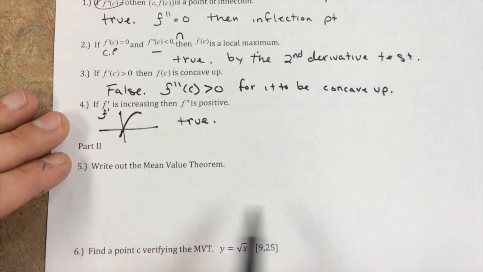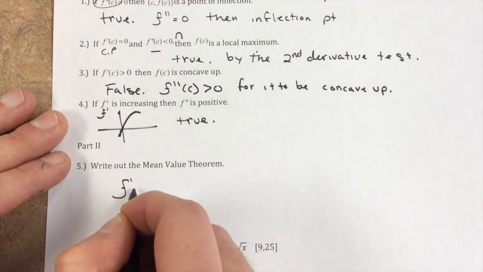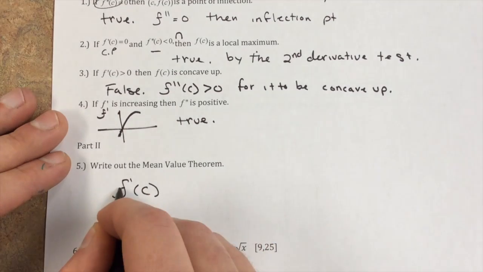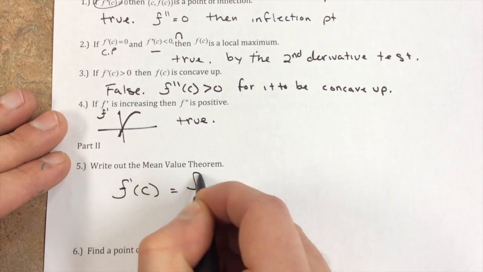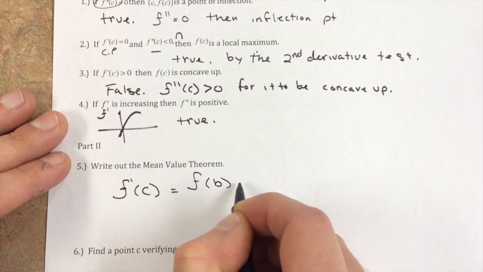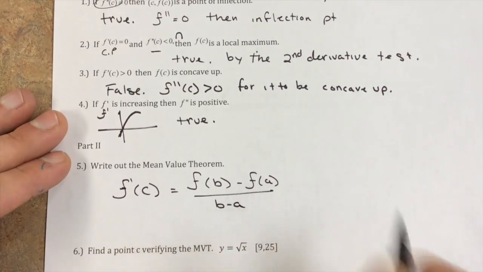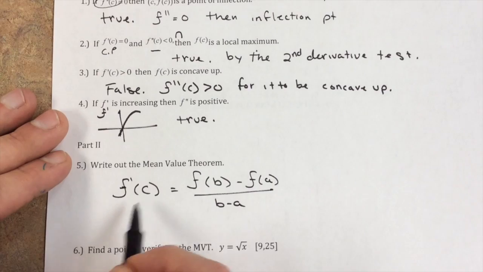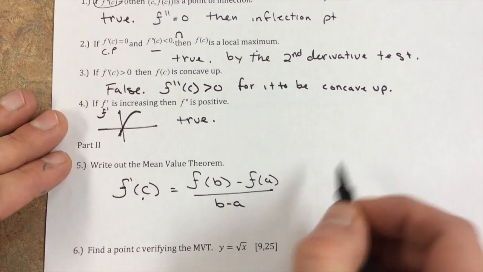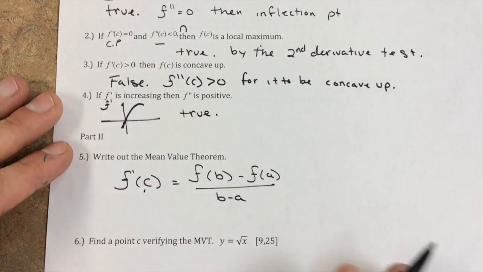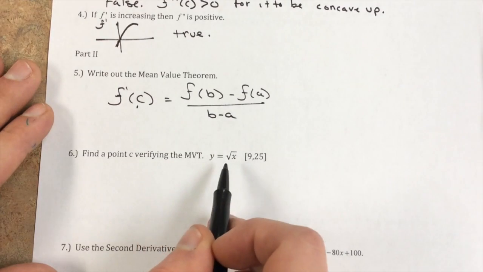Next up, write out the mean value theorem. In essence, we have the instantaneous, the derivative at some point is equal to the average. So we have the derivative at one point is equal to the slope between the interval. So let's apply that. Find a point C verifying the mean value theorem.